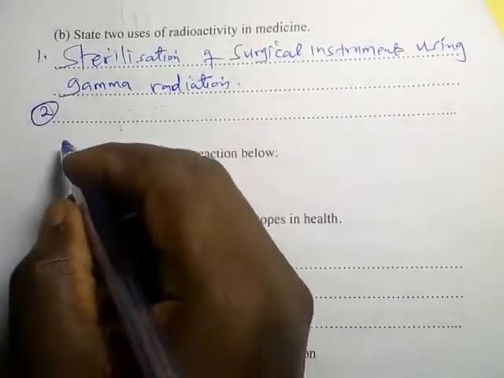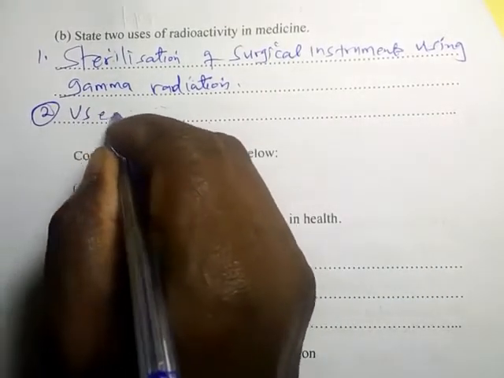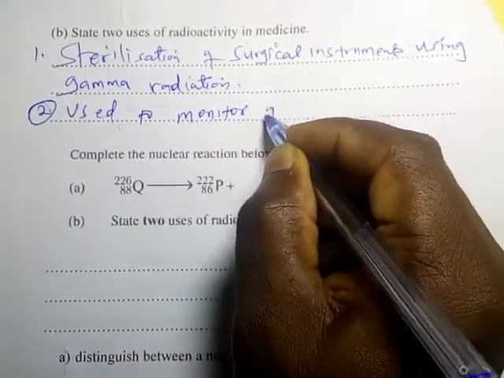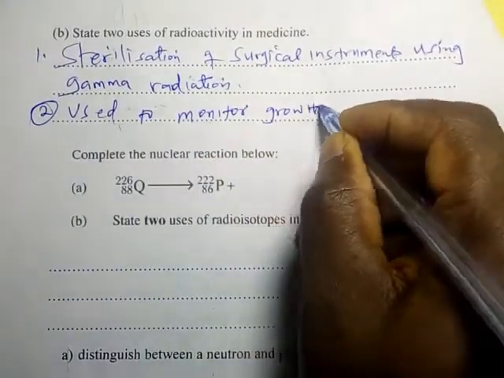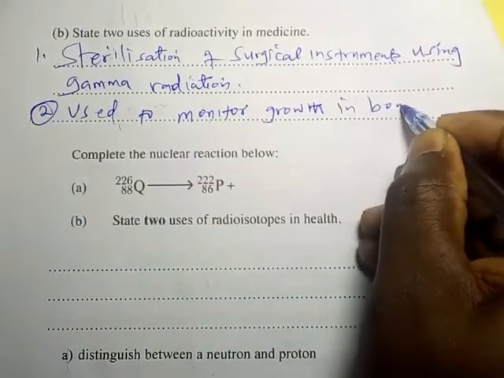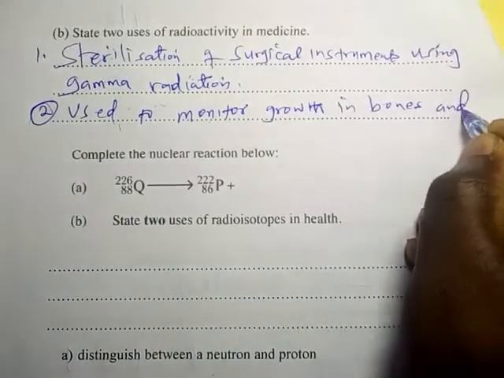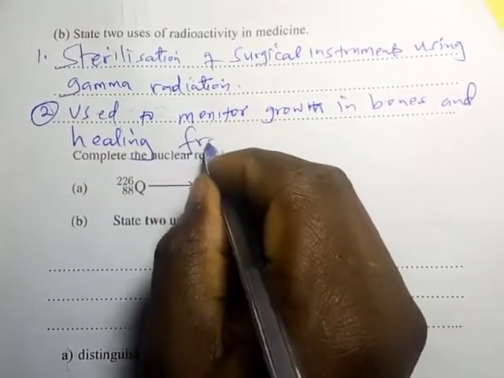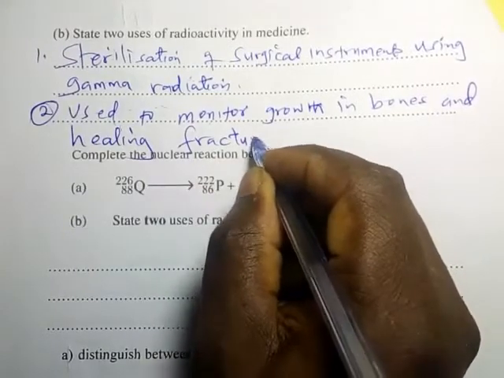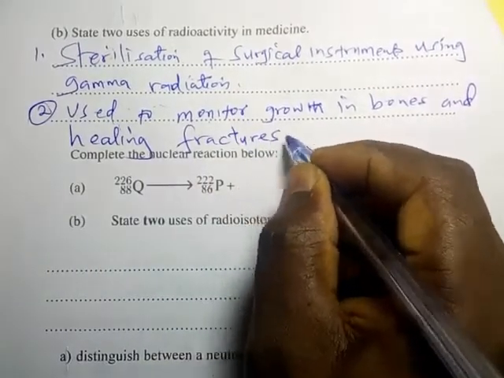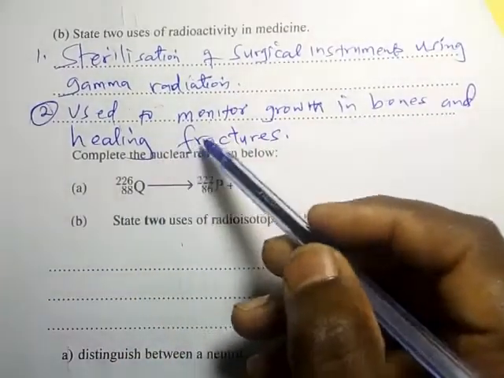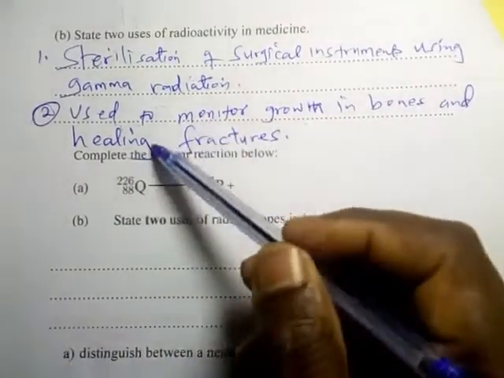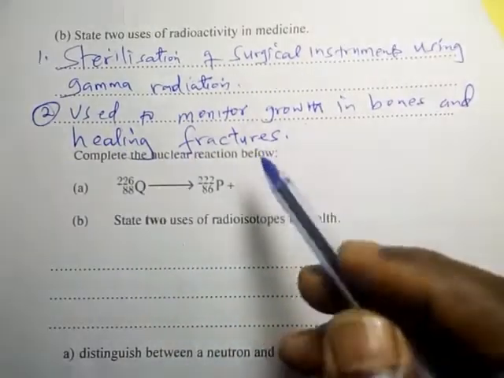Number 2, it can also be used to monitor growth in bones and healing of fractures. Once somebody has a broken leg or a bone has been broken, they use the radiations to monitor how the bones are growing and the healing of the fractures.